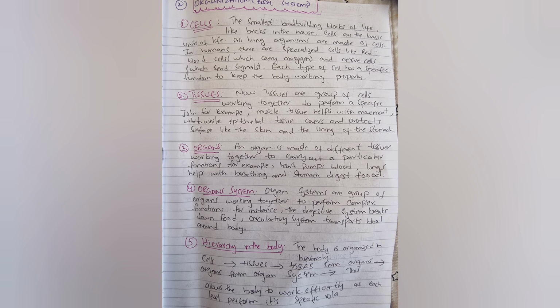Next is organ. An organ is made up of different tissues working together to carry out a particular function. For example, the heart pumps blood, the lungs help with breathing, and the stomach digests food.